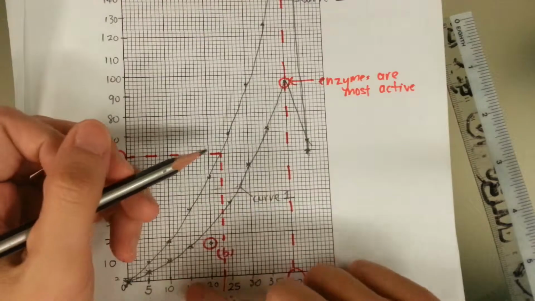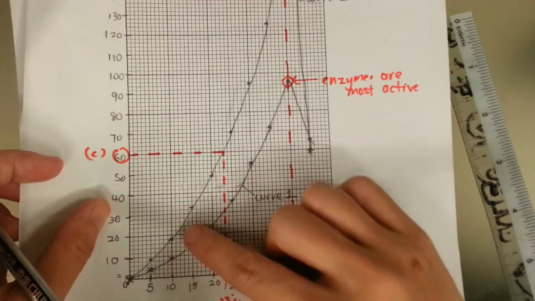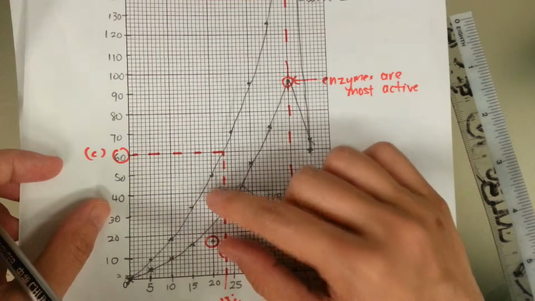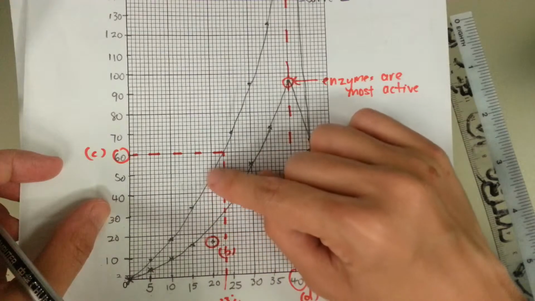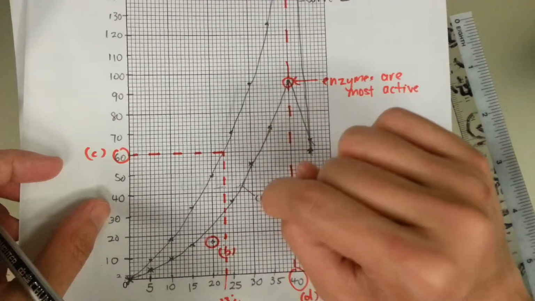So the graph tells us that when you double the enzyme, the rate of reaction has increased more than double.